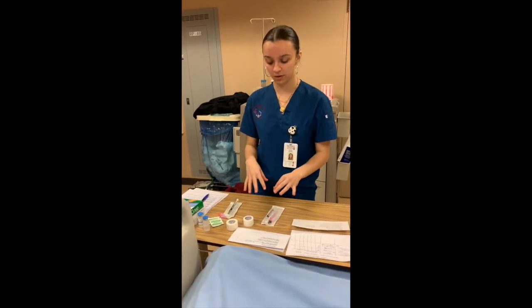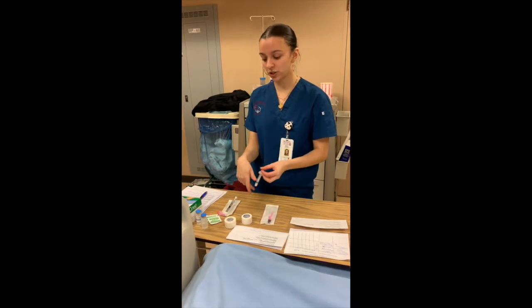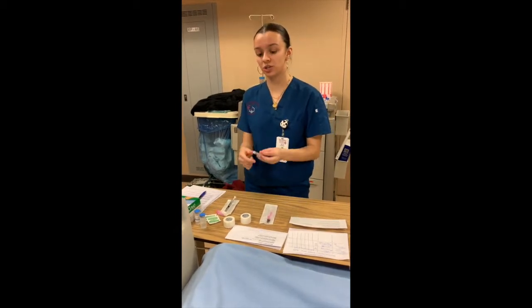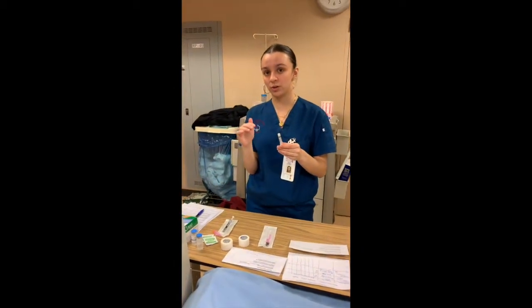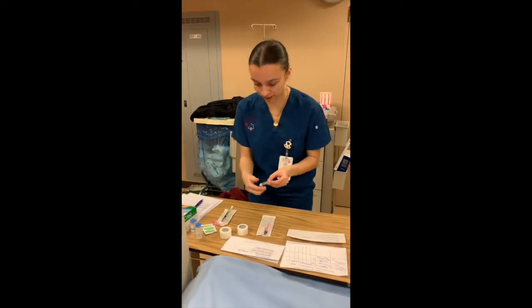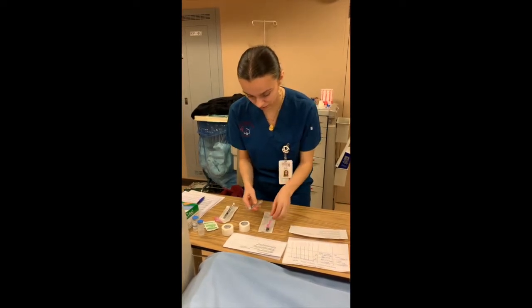First one I'm going to prepare is the intramuscular. So before you draw up the medication, you want to put 0.5 milliliters of air into the vial, just to release the pressure, and then we can prep it. So I'm just going to use 0.5 for this one.